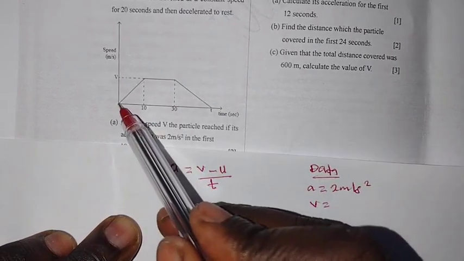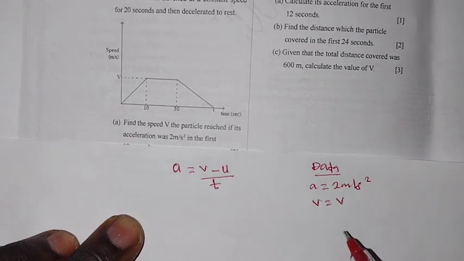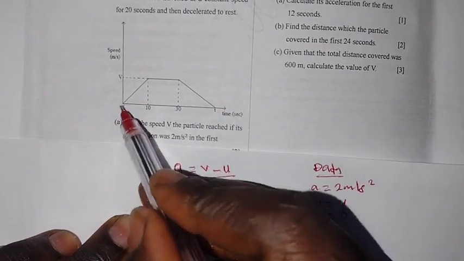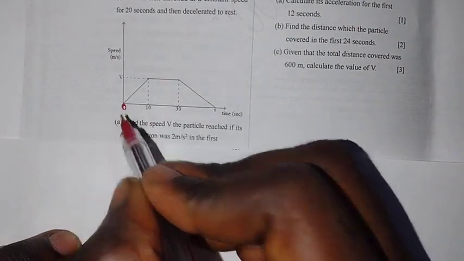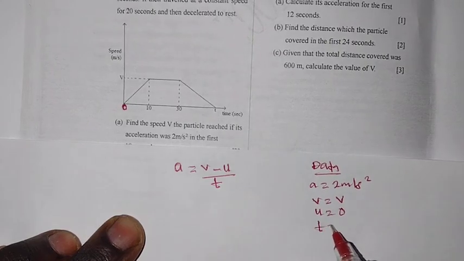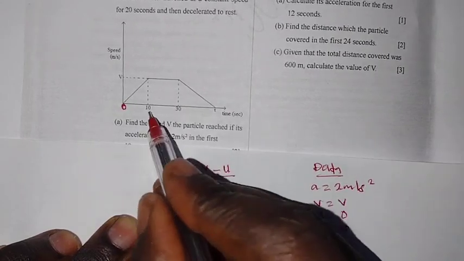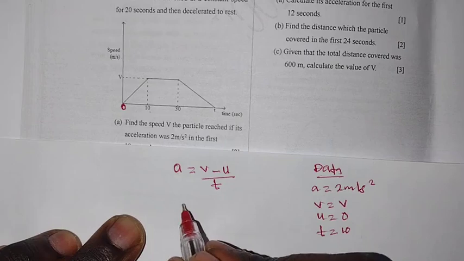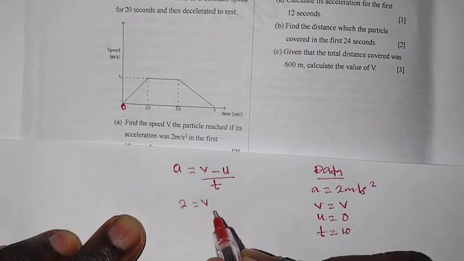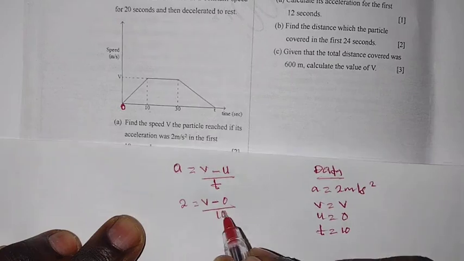Then the final velocity. So here is the initial velocity. The final velocity is v. We don't have anything, so just maintain the v. Then the initial velocity is 0 from here. So we're supposed to have a 0 here. Okay. Then time. Time they have said in the first 10 seconds right here. So where there is a, we'll put 2. Final velocity we maintain v, it is what we want. The initial velocity is 0 over the time is 10.